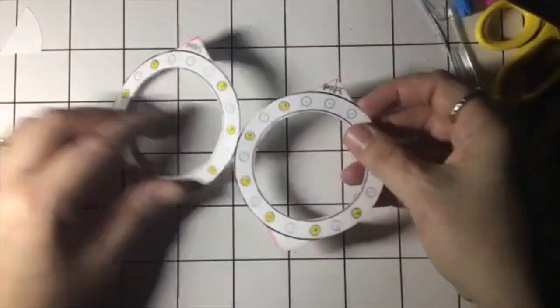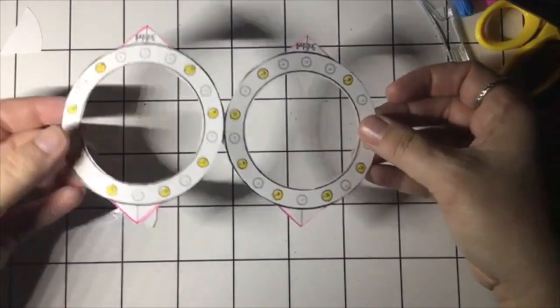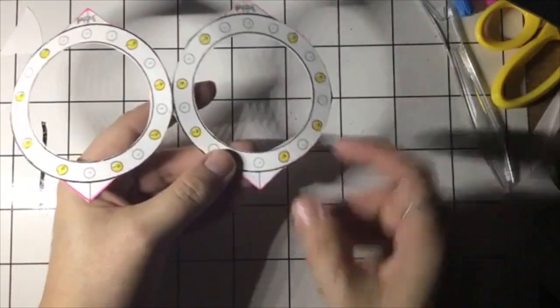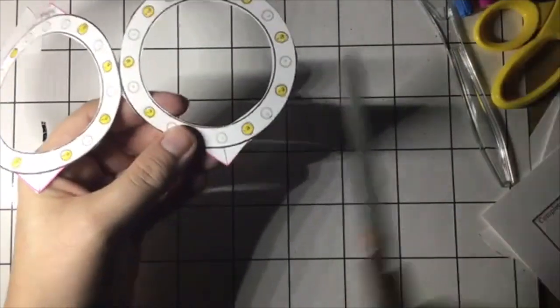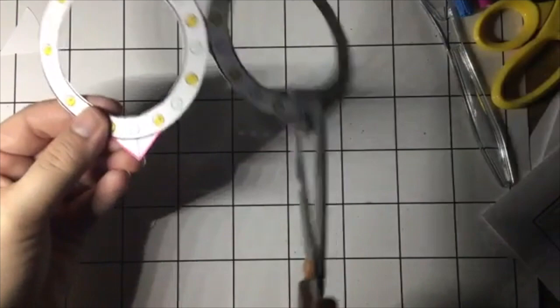So if you're not done cutting out yet, I would pause the video, okay? Now once you do have it cut out, we're going to cut these 4 lines here, like we have on the others, and going a little bit past.